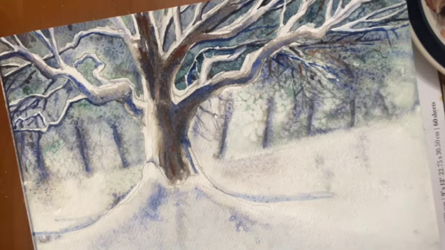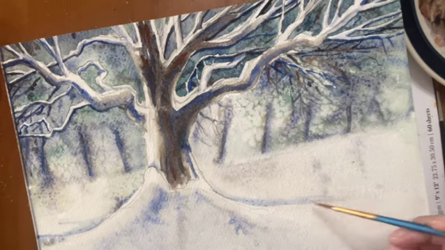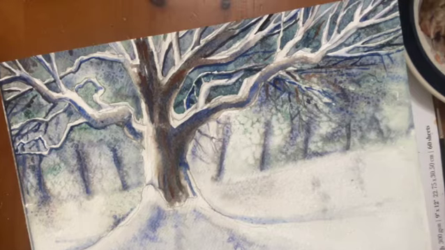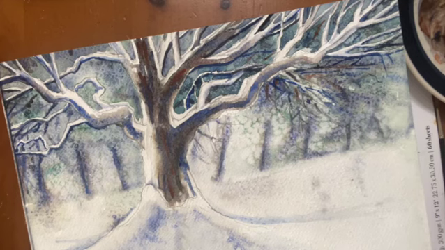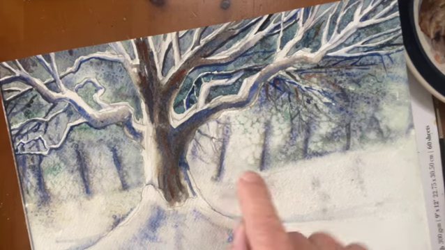As I said, I don't want to do too much detail. So at this point, I think the best thing is to let it dry. I can decide if I want to put any more dry brush in. I would like to erase my pencil marks and get rid of some of those pencil lines. Then I will probably come in. I need to soften a few edges here and there, like say this one. I could do that right now.